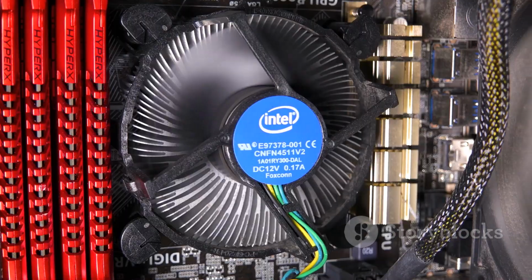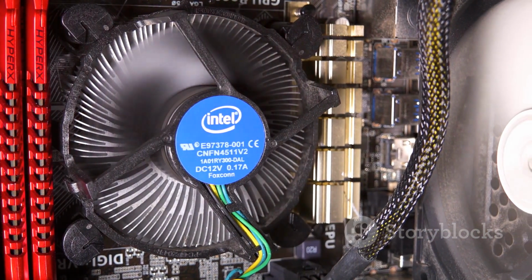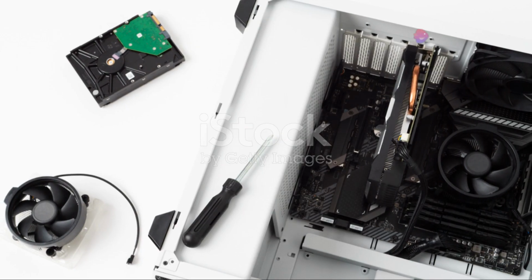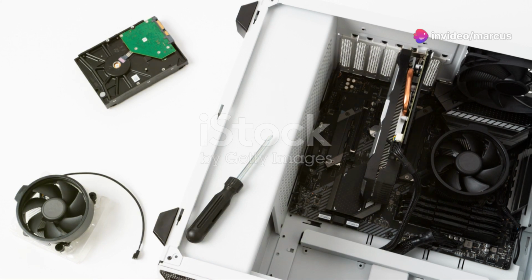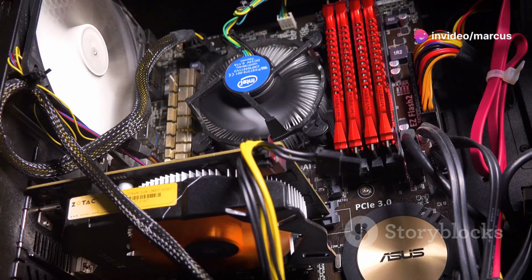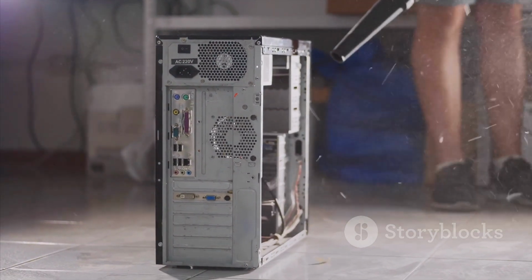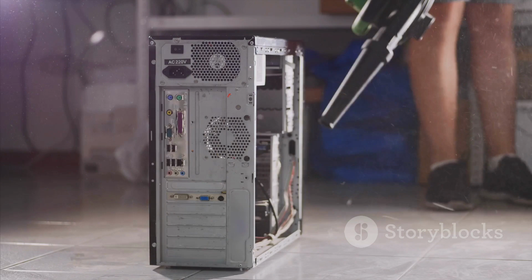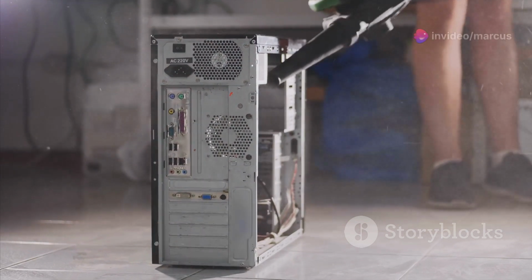The case, also known as the chassis, is the outer shell of your computer. It holds all the other components together in one place, providing a protective enclosure. Think of it as the body of a car, which houses the engine, seats, and other parts. Without a case, your computer's insides would be exposed and vulnerable to dust, damage, and other environmental factors.